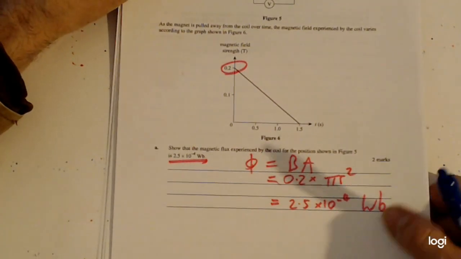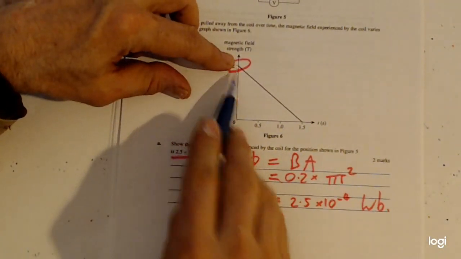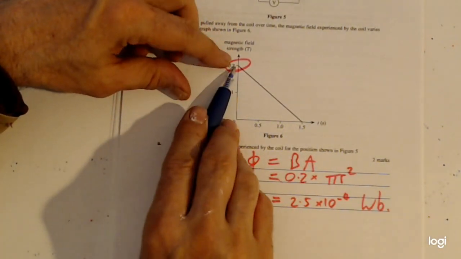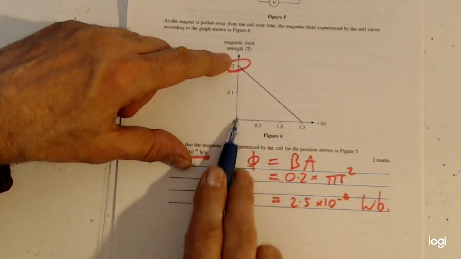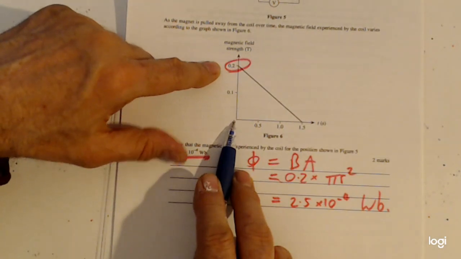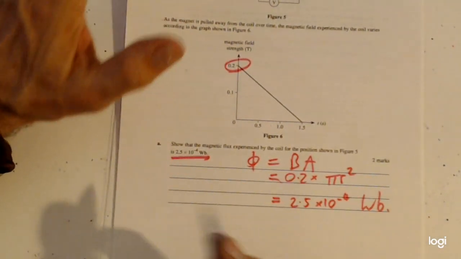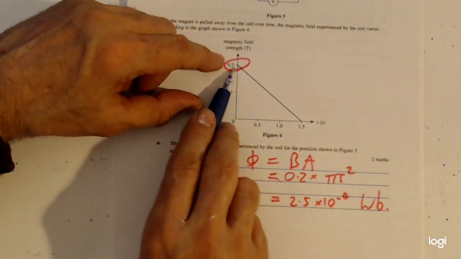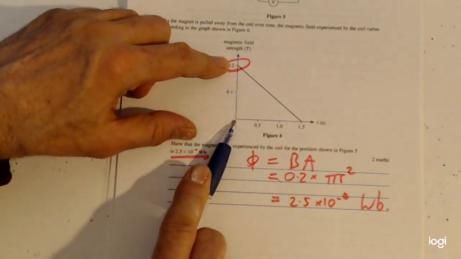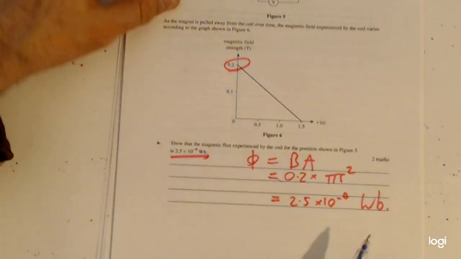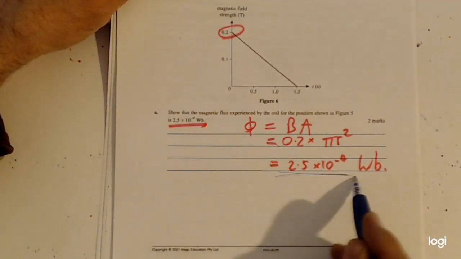Going back to the graph, this is flux versus time. It went from 0.2 Teslas of magnetic field strength down to 0, and that means that it would have lost all of that flux that it had.